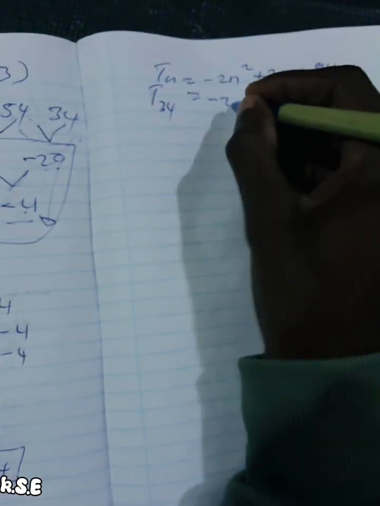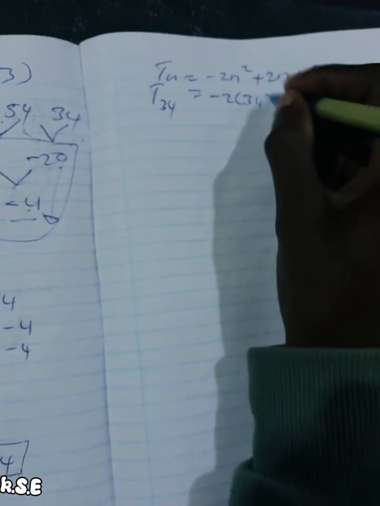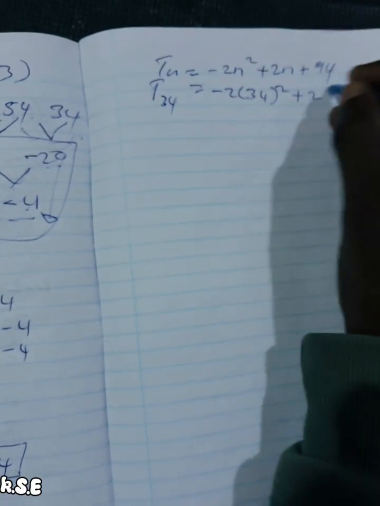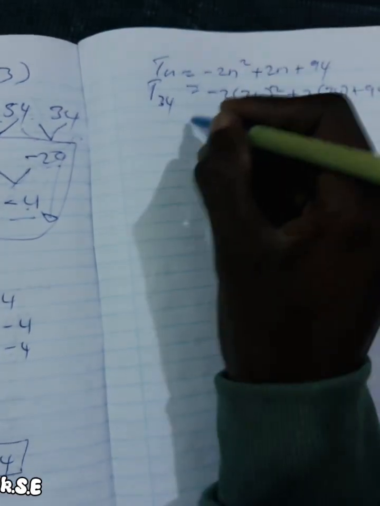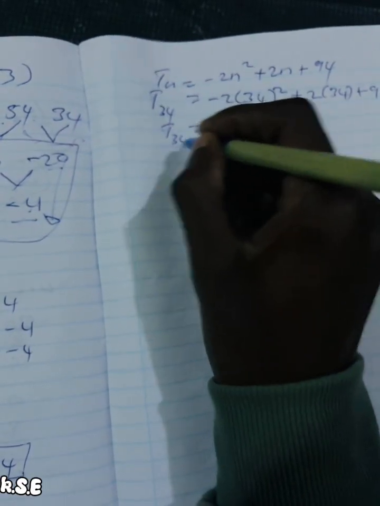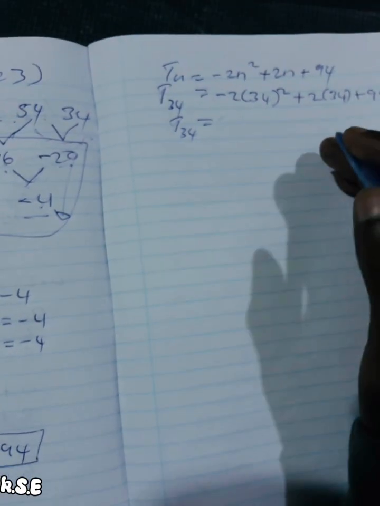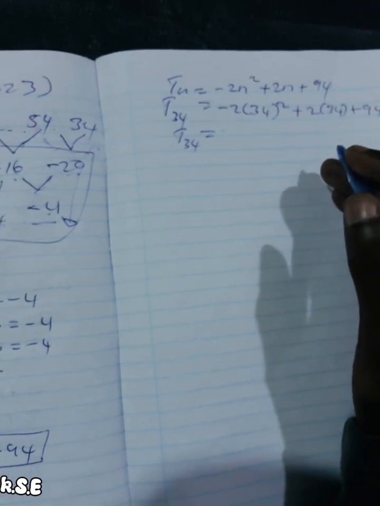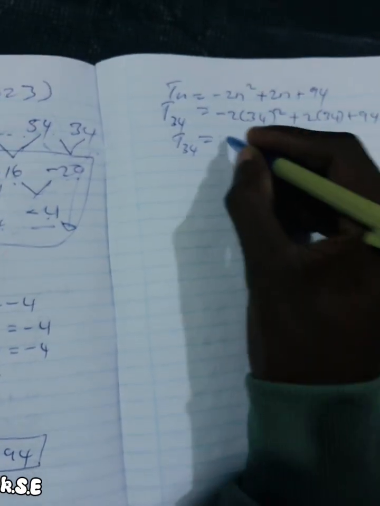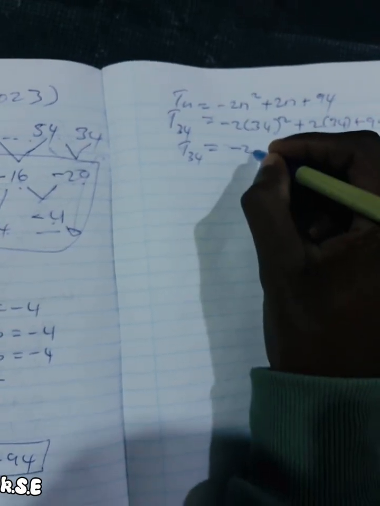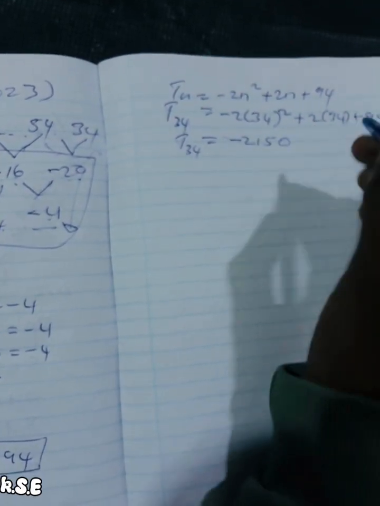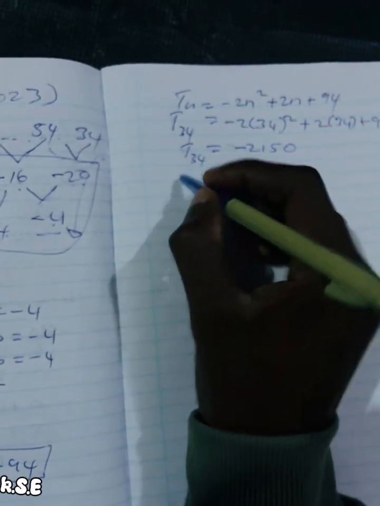Negative 2, open bracket, 34 squared, plus 2 times 34 plus 94 equal to T34. Put that in a calculator and see what we get. We're going to get negative 2,150.